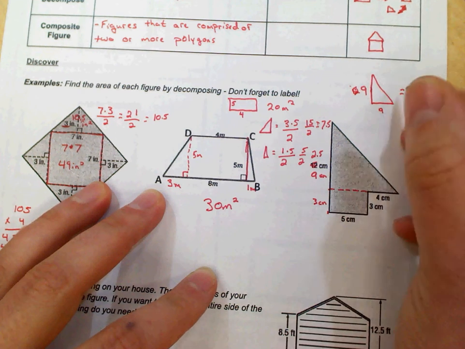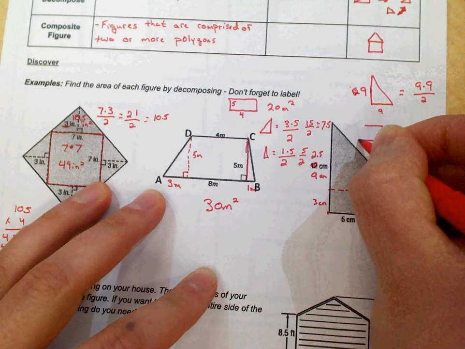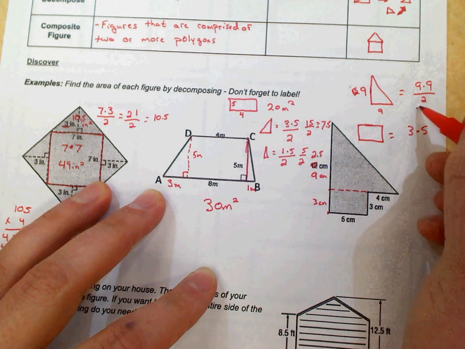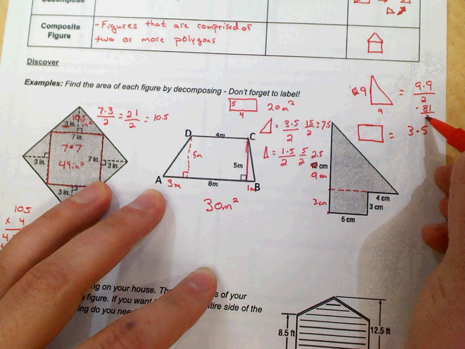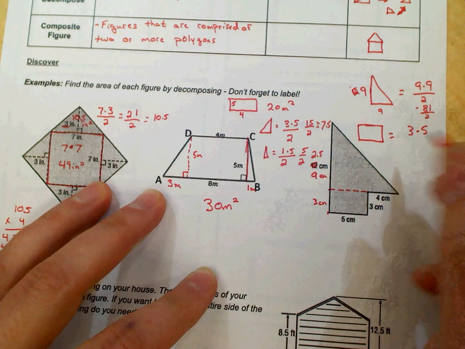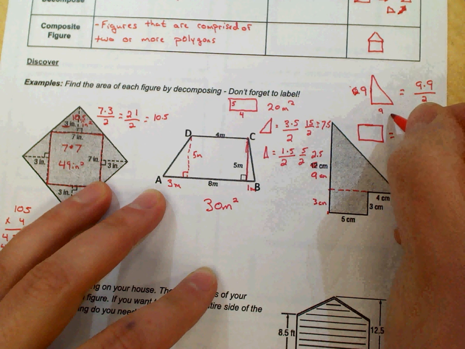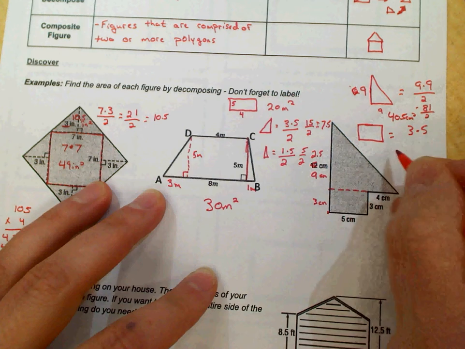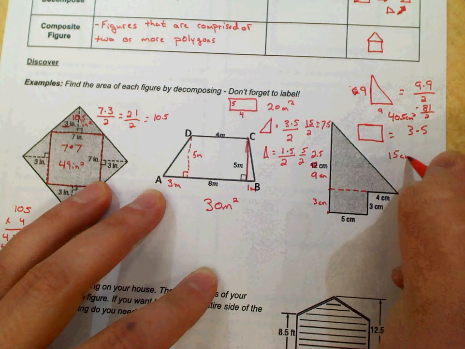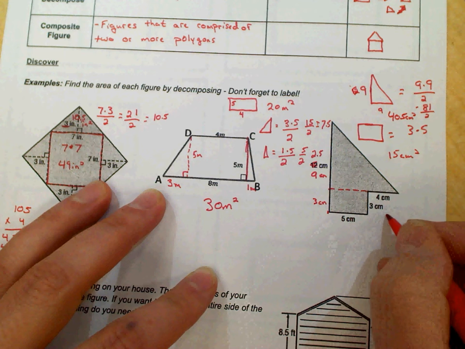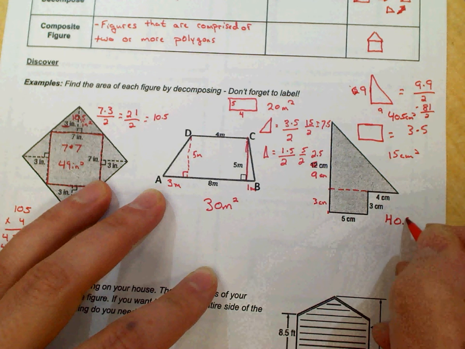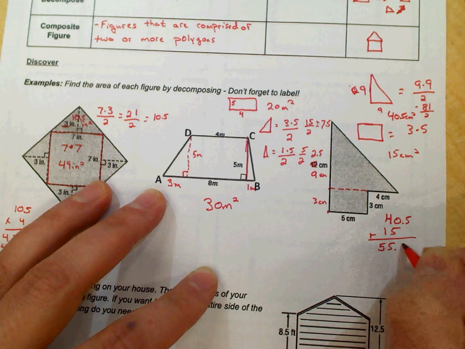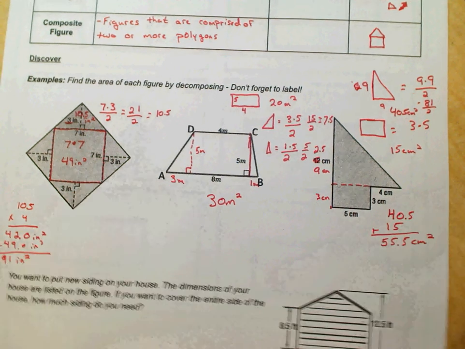For the rectangle, it's 3 times 5. We have 81 over 2, or 40.5 centimeters squared. Here we have 3 times 5, which is 15 centimeters squared. So we have a total of 40 and 5/10 plus 15, and that is 55 and 5/10 centimeters squared.